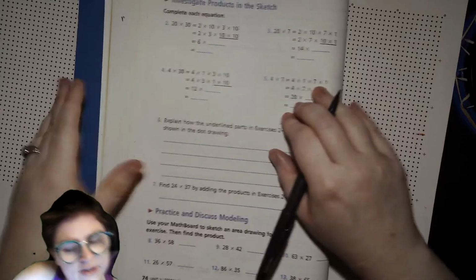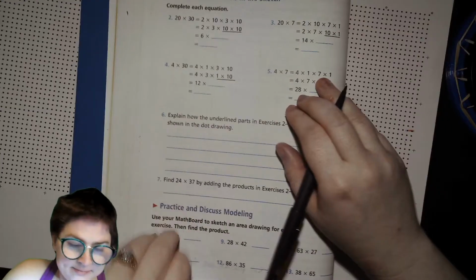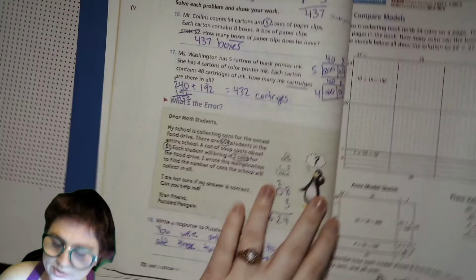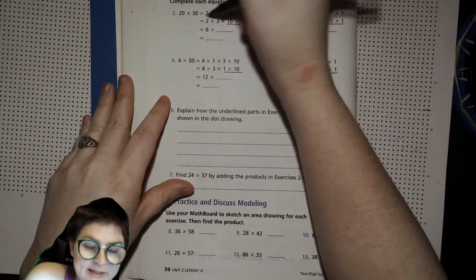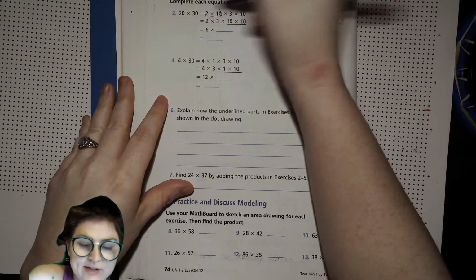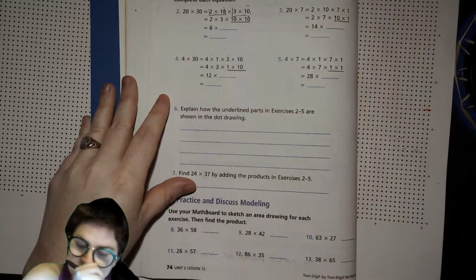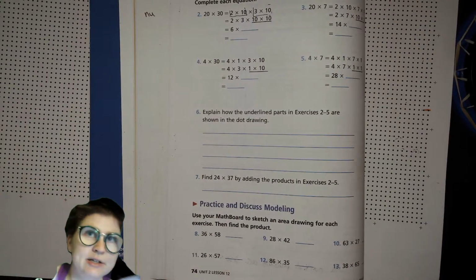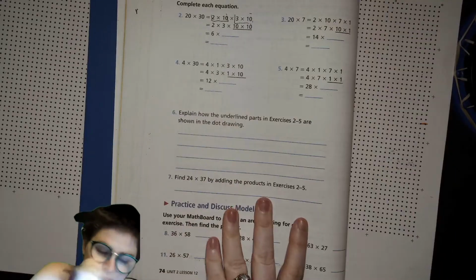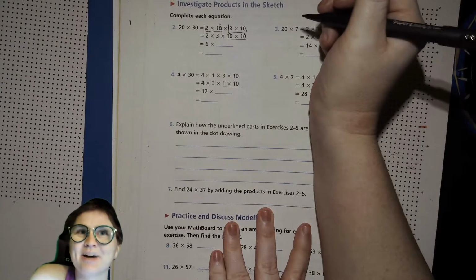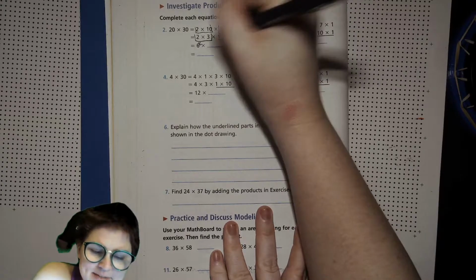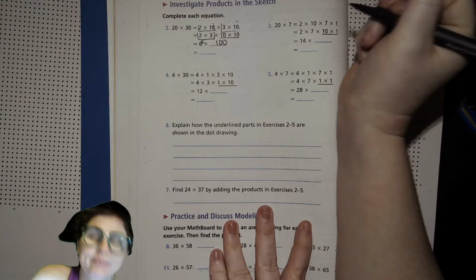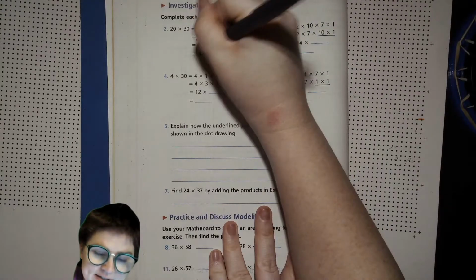Okay, so here we have all these little parts sort of written out there for us. So we have, just like we talked about before, our 20 times our 30 could be thought of as 2 times 10 times 3 times 10. And then because of that commutative property, we can scooch these around so they're a little more approachable. So then we have 2 times 3, which is 6. And then 10 times 10 is 100, right? So 6 times 100 is 600.